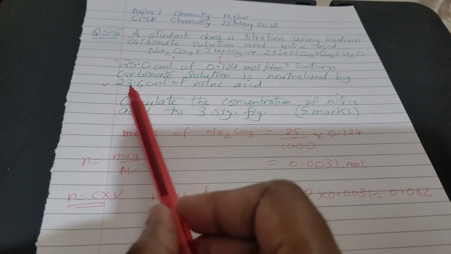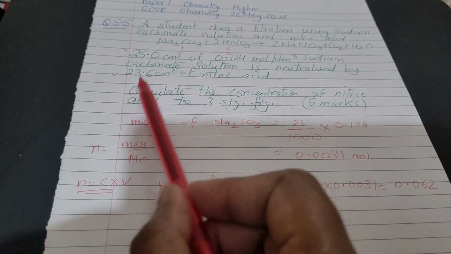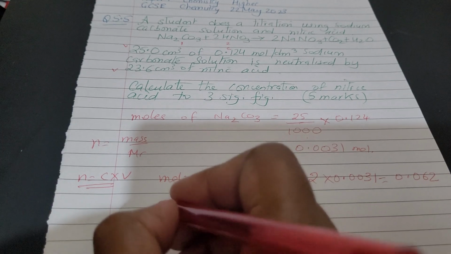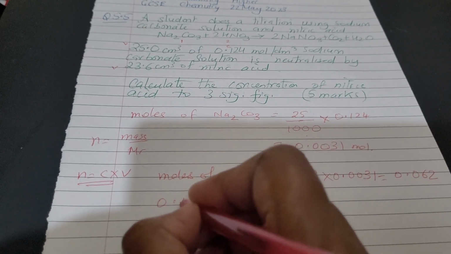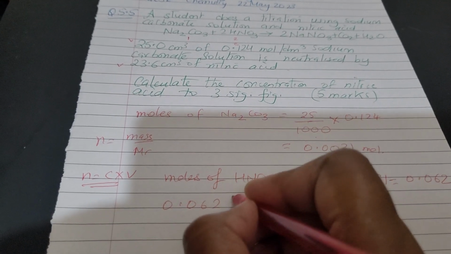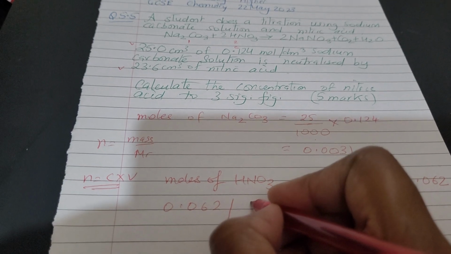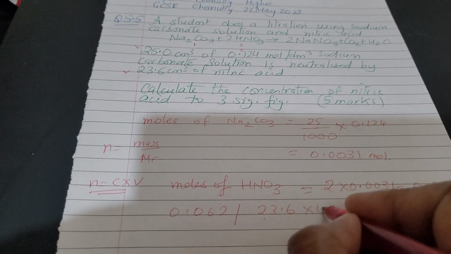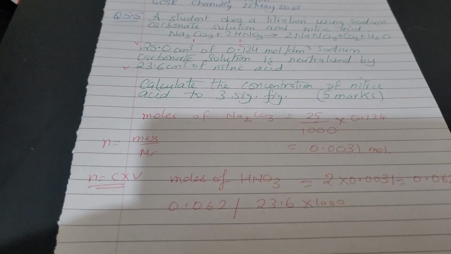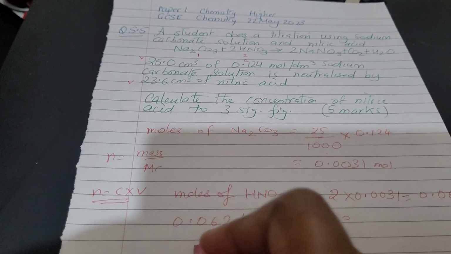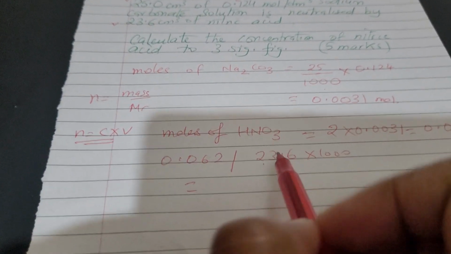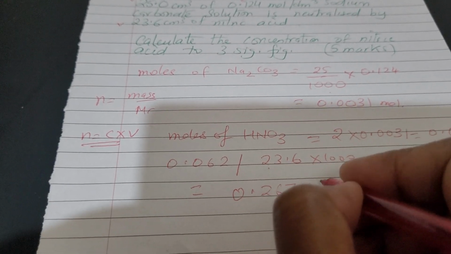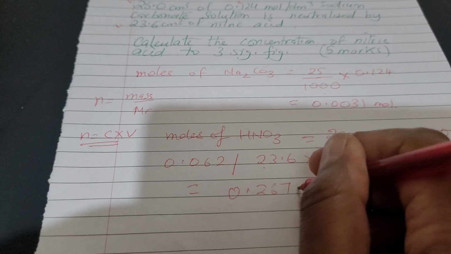HNO3. I was already given the volume, which was 23.6, change that into dm cubed. And if I do that, then I'm going to have 0.0062, and I'm going to divide it by 23.6, and then times by 1,000, because I'm changing the units. And hopefully, if I do that, the answer is 0.267118 on the calculator.